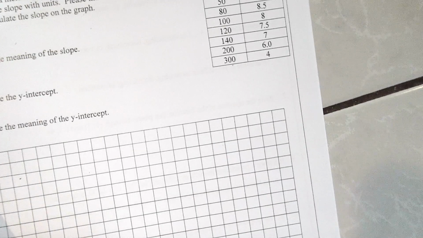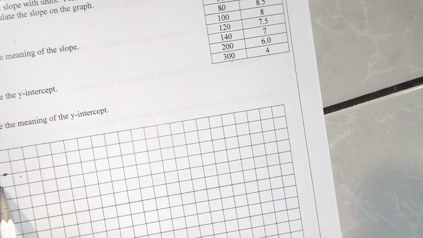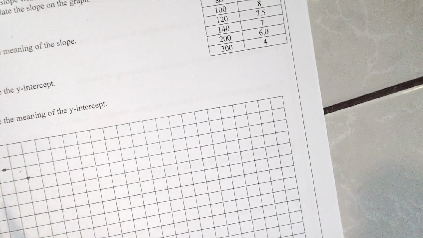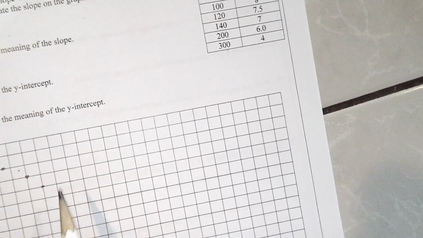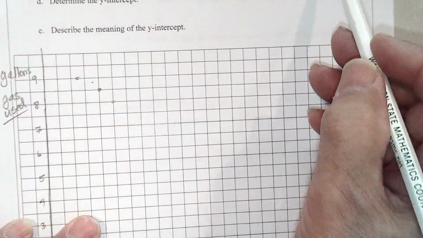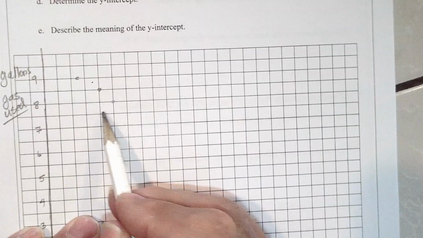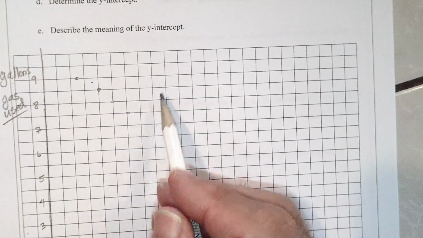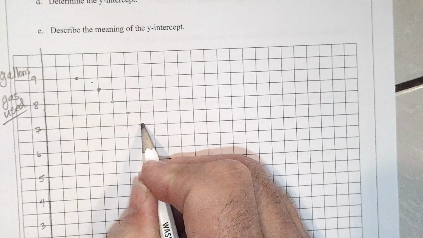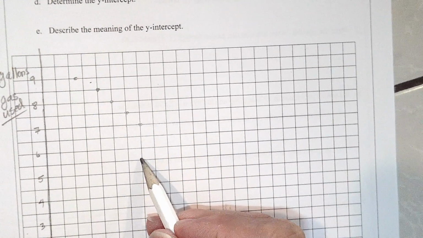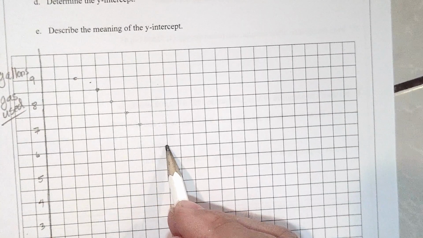50 at 9. 80 at 8.5. 100 at 8. 120 at 7.5. Oh, let me get it up where you can see it, sorry. 140 at 7. 200 at 6.